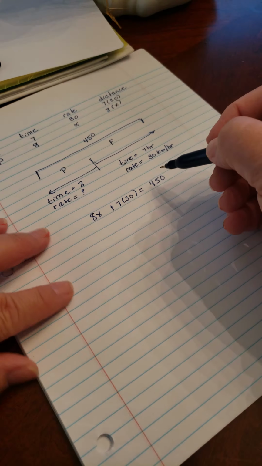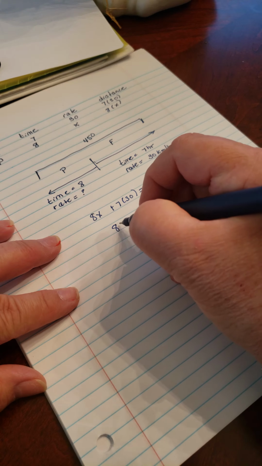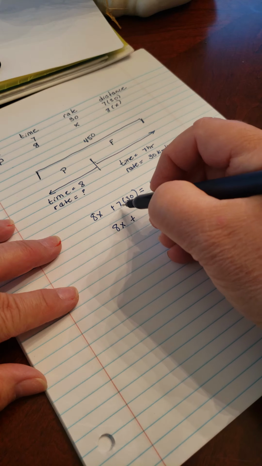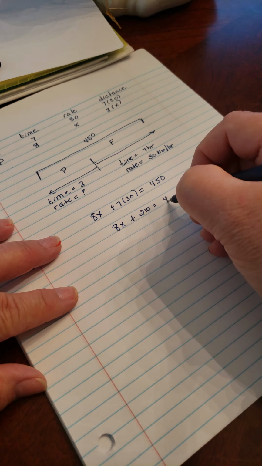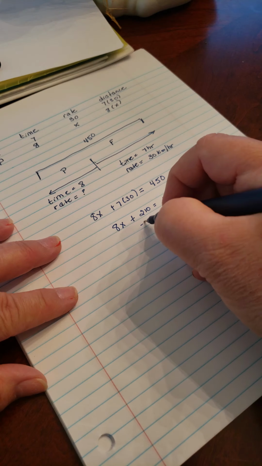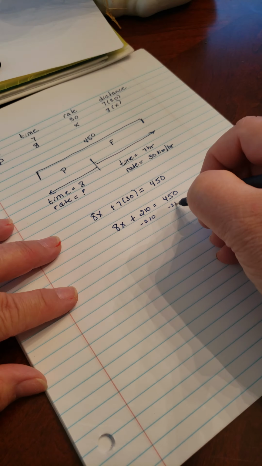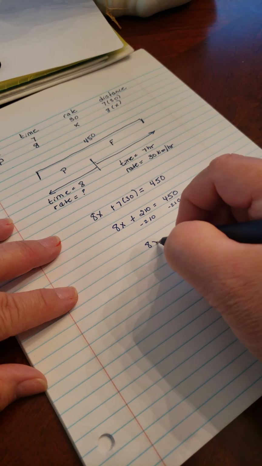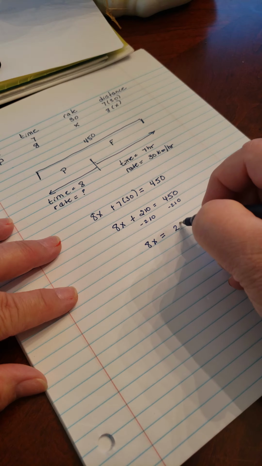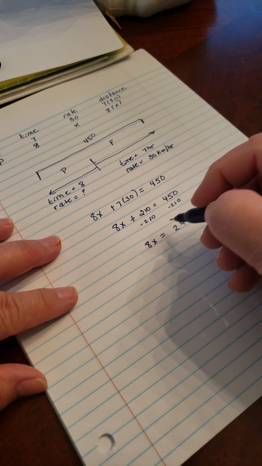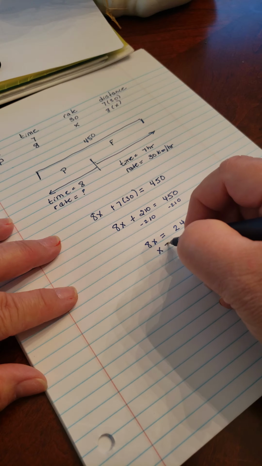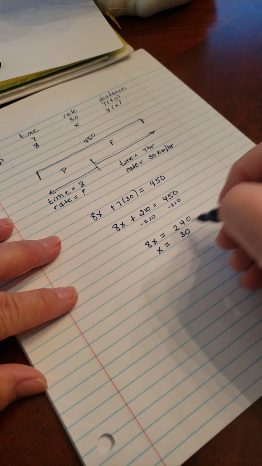Now that I have an equation, it's just a matter of solving that equation. So I'm going to multiply 7 times 30 to get 210. I'm going to subtract 210 from both sides of the equation to get 240. And then I'm going to divide by 8 and get 30.